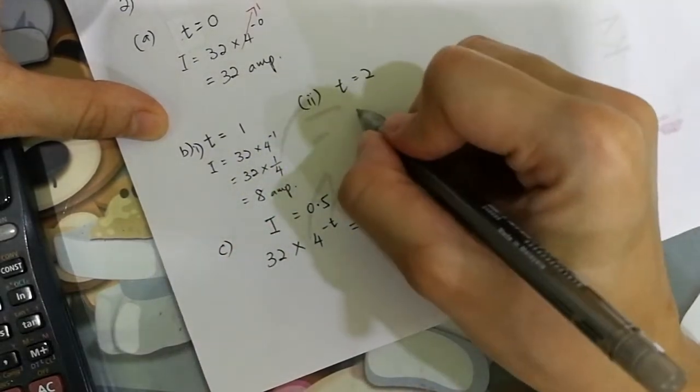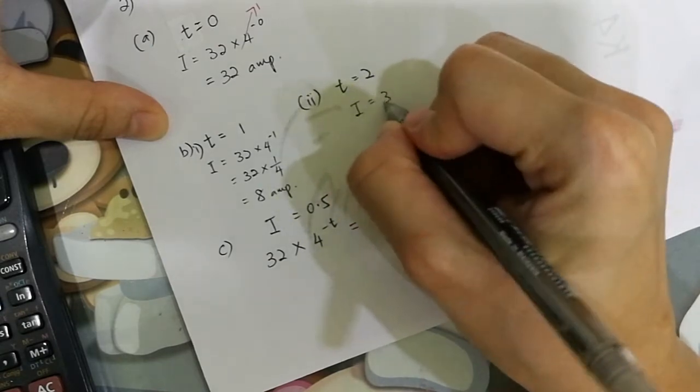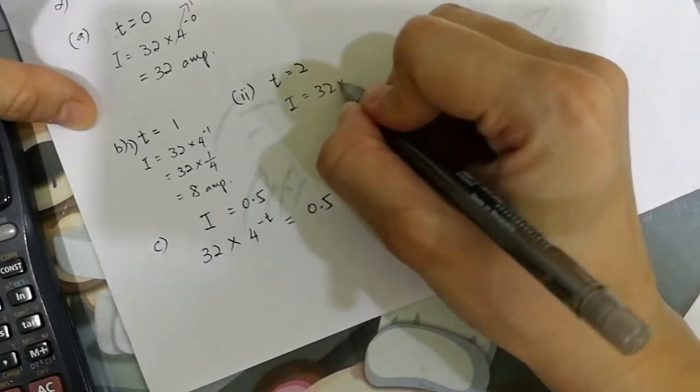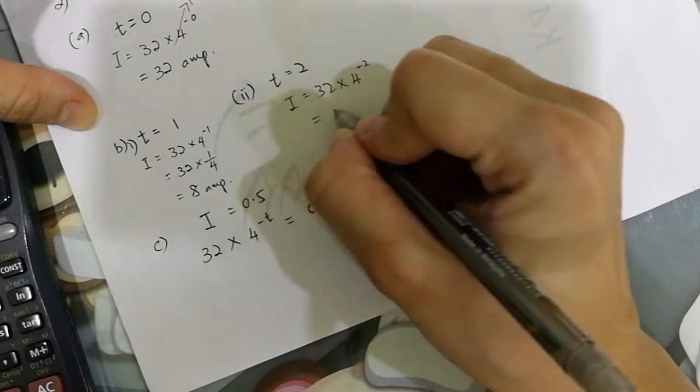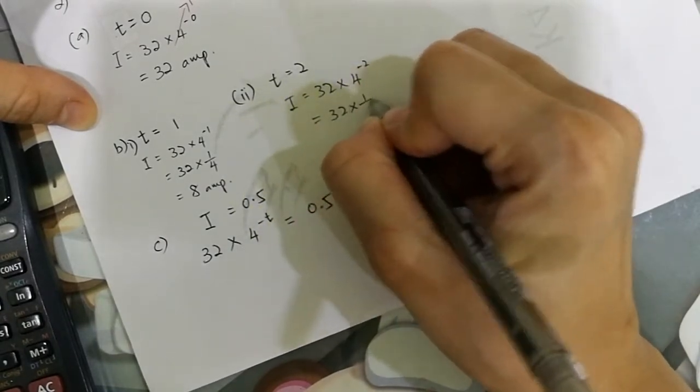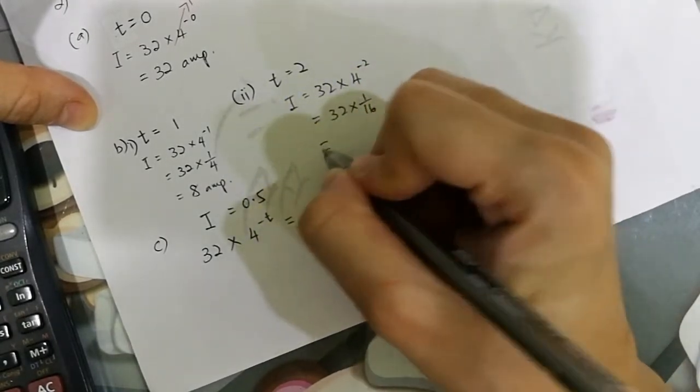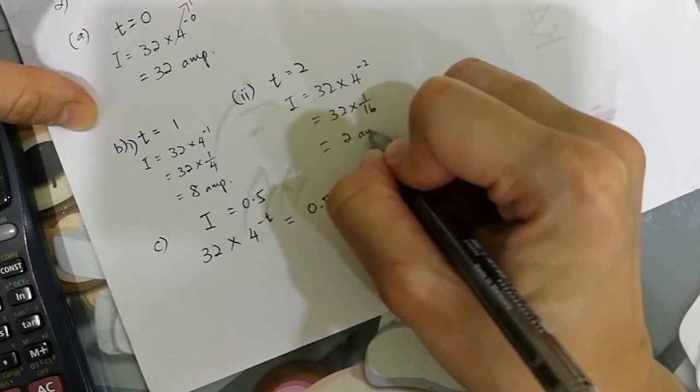Now t equals 2. 4 power negative 2 is 1 over 16. So it equals 2 ampere.